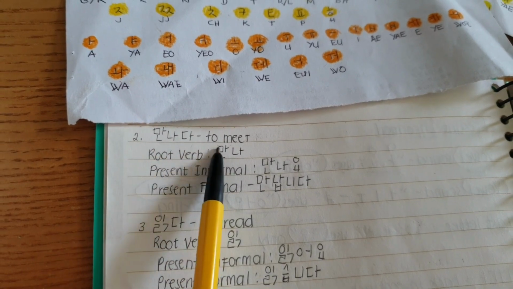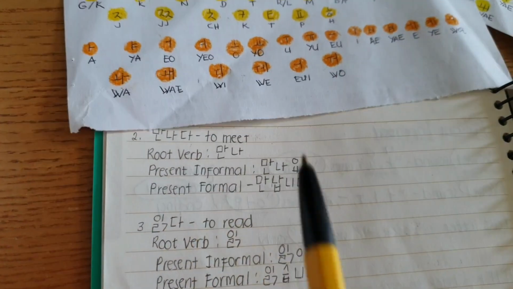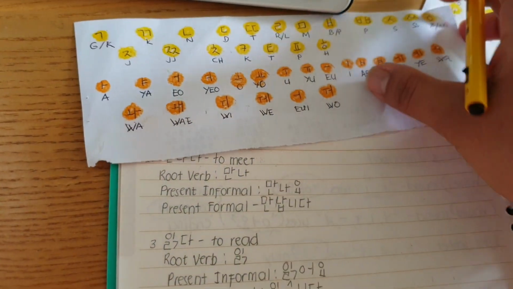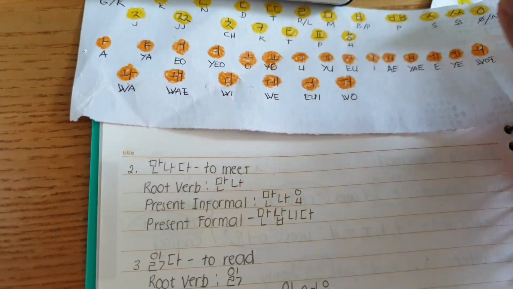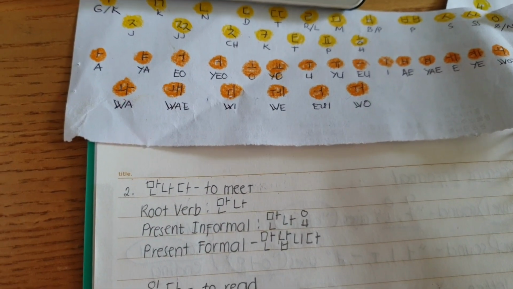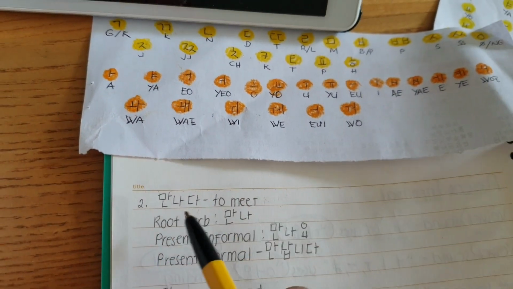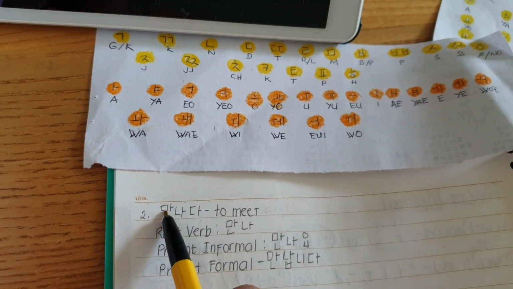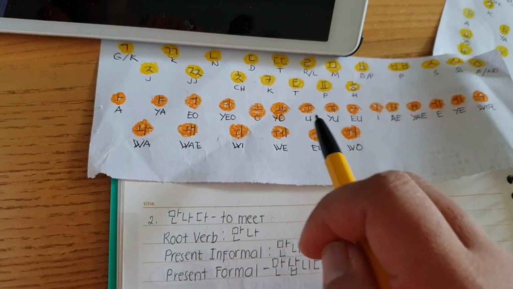만나다. In English, it's to meet. So when you make this one in romanization so that you can read, you're gonna first find the mium.